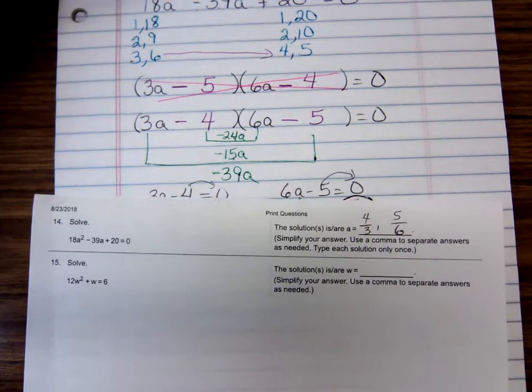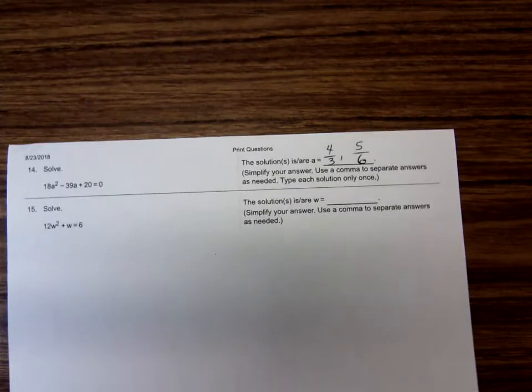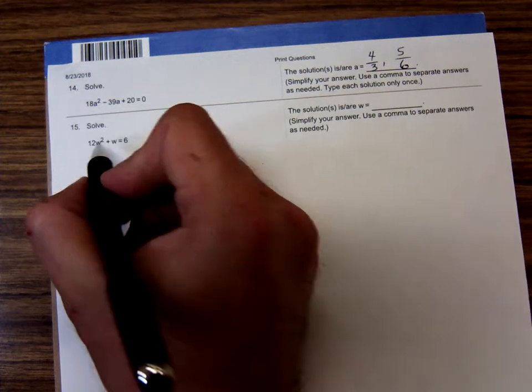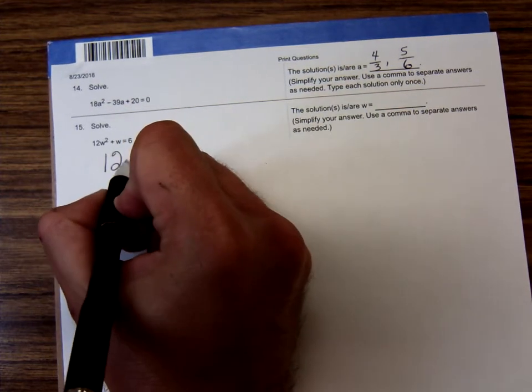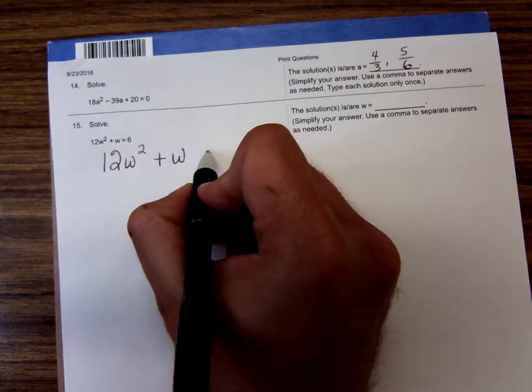And then for the last one, I'll just work it right here. I have all this extra paper. So let's see it. Let me write it bigger so you can see it. 12w squared plus w equals 6.